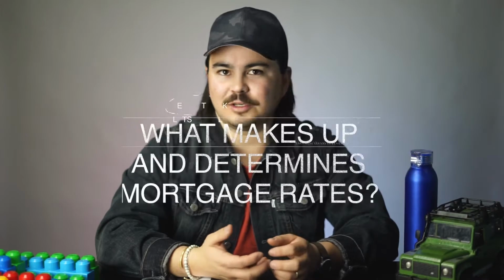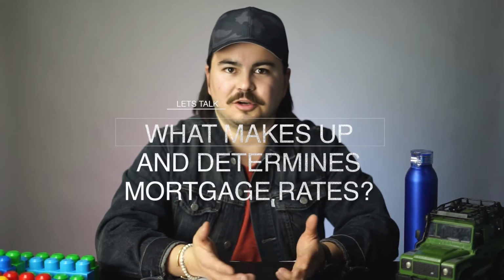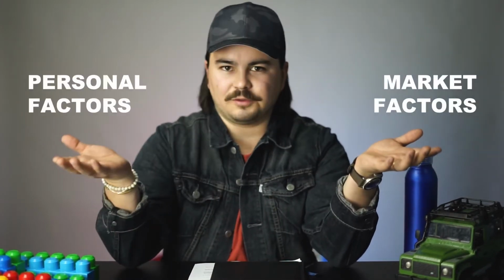Today we're going to talk a little bit about what makes up mortgage rates and how those are determined. But basically it's a couple different factors. We separate them into two different things: you have market factors and then you have personal factors.